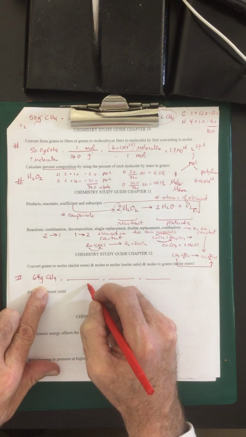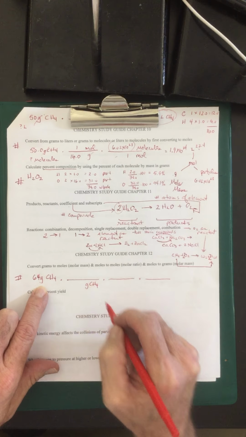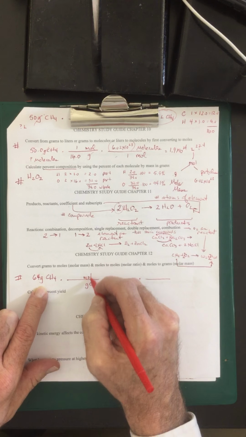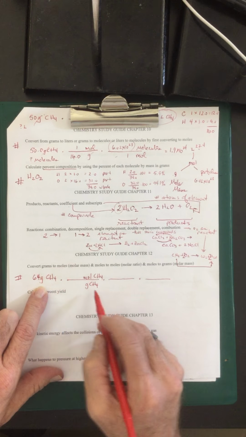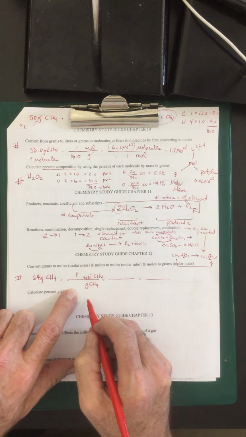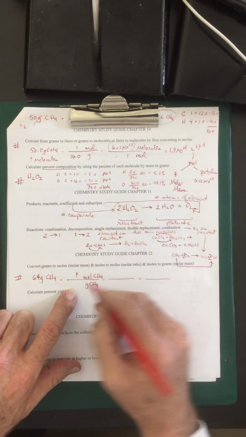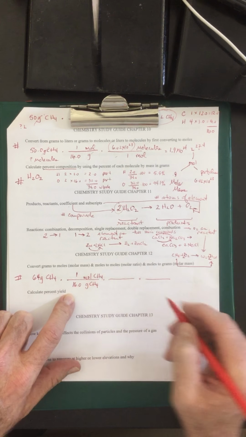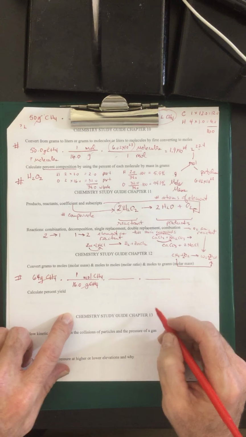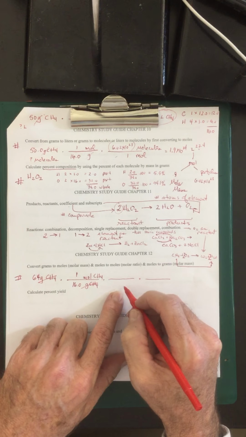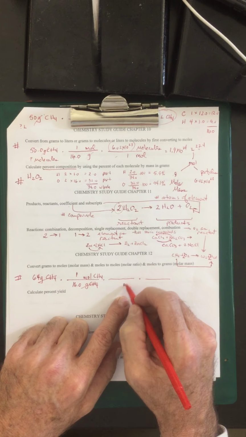We want to cancel my grams of CH4 and convert to moles of CH4. So we're going from grams to moles using the molar mass. 1 mole of CH4, we've already calculated this earlier, is going to be 16.0 grams. So the grams of CH4 cancel with the grams of CH4. So now I need to cancel the moles of CH4.